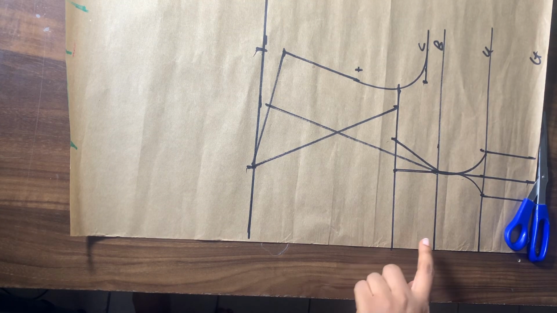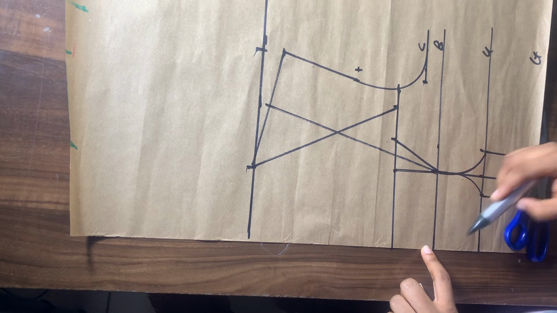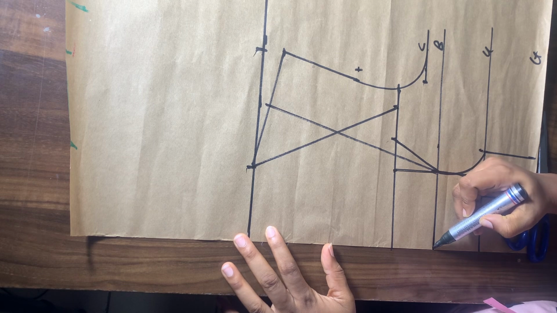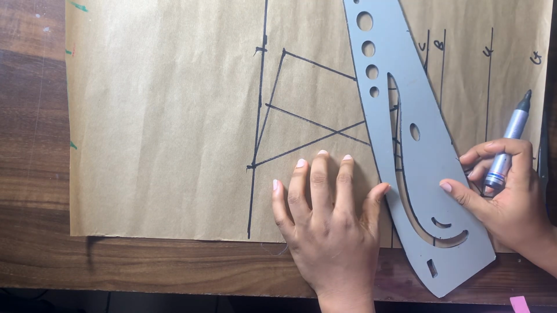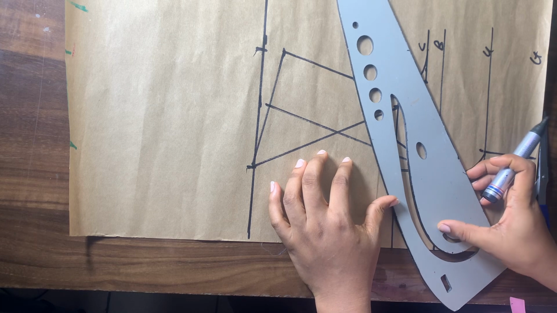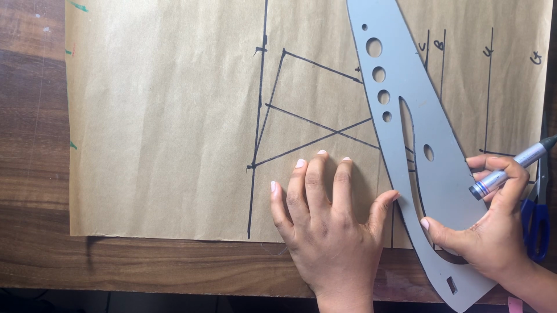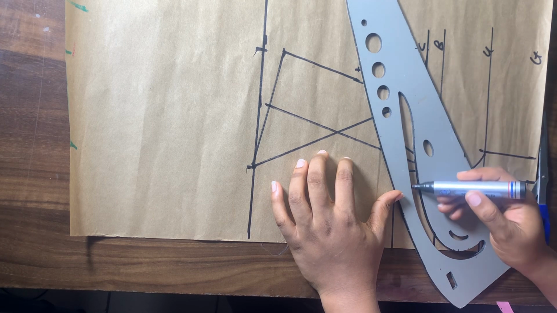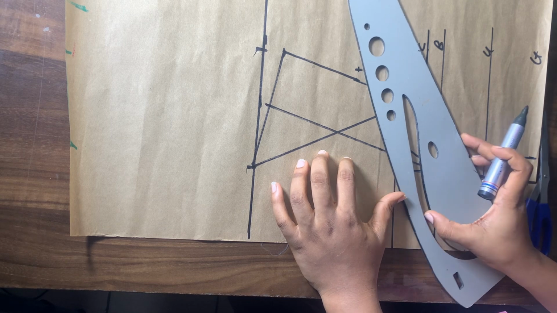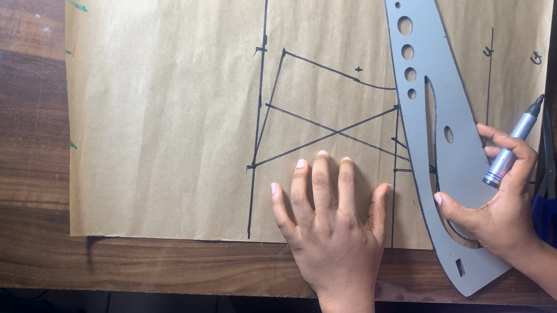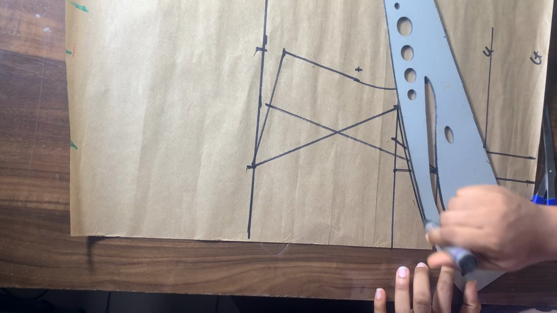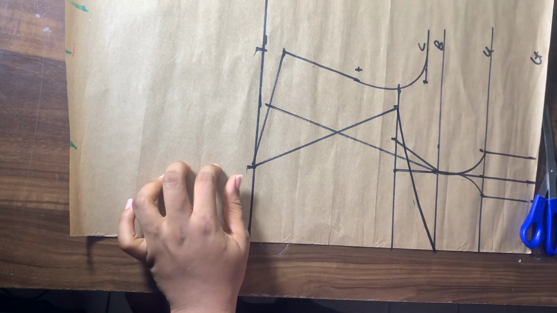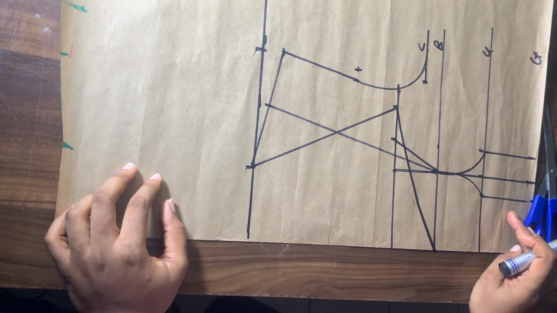Now the next step is to create our curve inwards towards this area. To do this now, we're going to be making a curve from this point to our bust line here. So I'm going to be using this curved part of my rule to do this. And this is what we have. We have gone ahead to create that Queen Anne neckline.